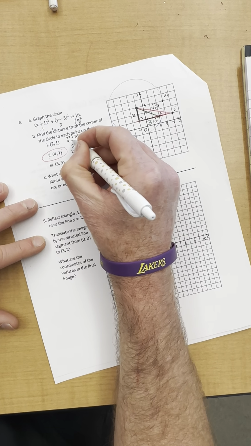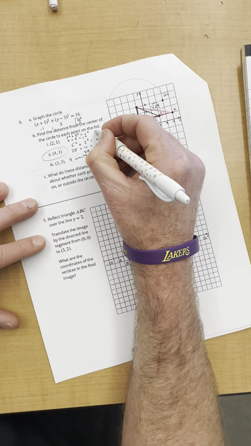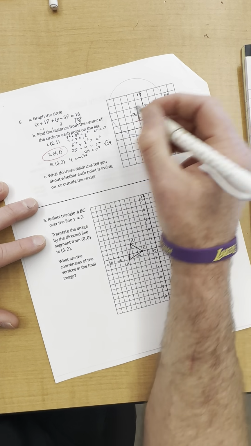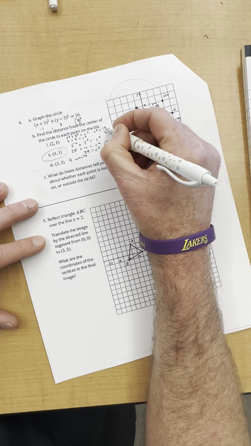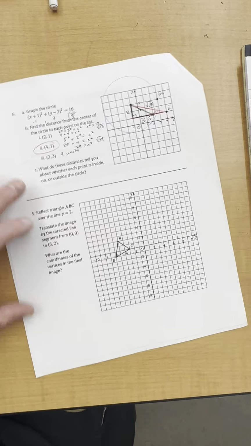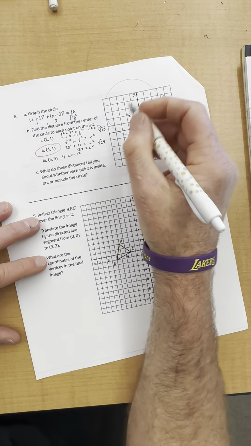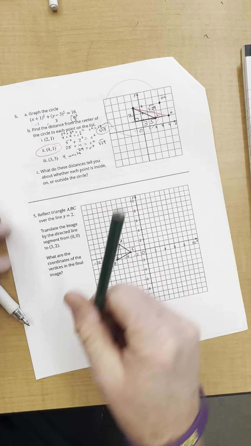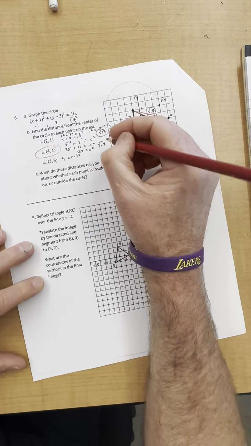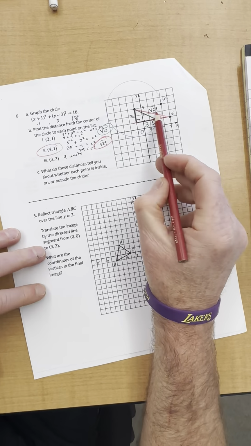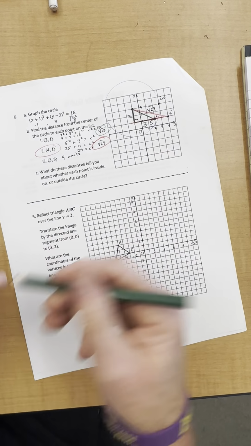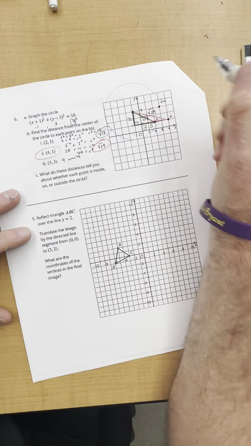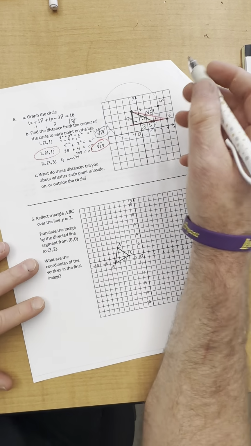So 4 plus 9 equals c squared. So c squared will equal 13. So this one's going to be the square root of 13. I'm just using the Pythagorean theorem. So for the green, square root of 13. This one's square root of 29, and the other one was 4.